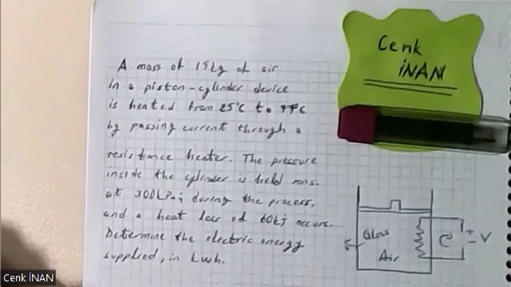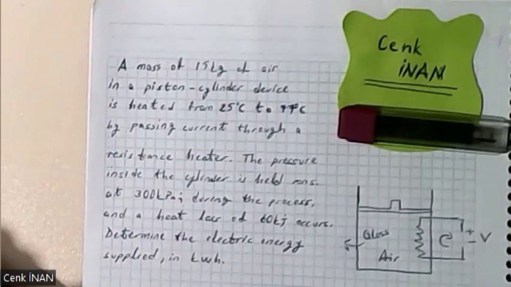The pressure inside the cylinder is held constant at 300 kilopascal during this process, and a heat loss of 60 kilojoules occurs. Determine the electric energy supplied in units of kilowatt hours.